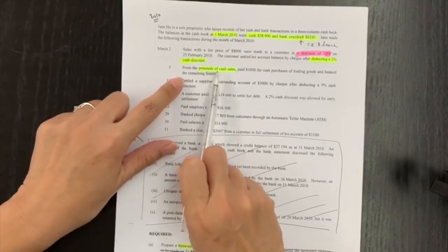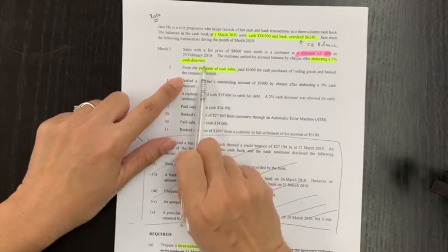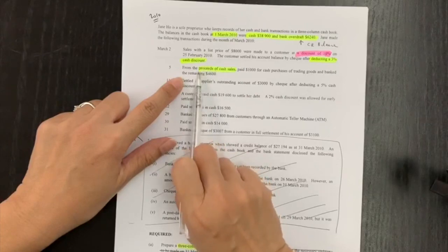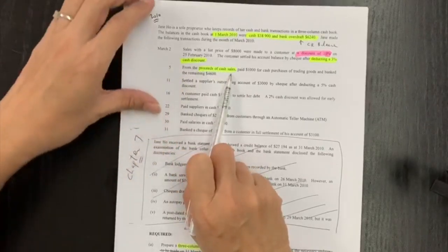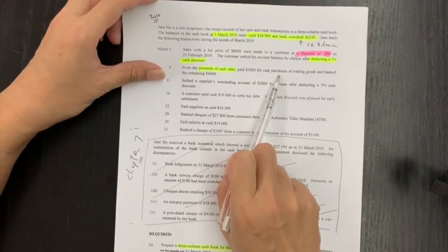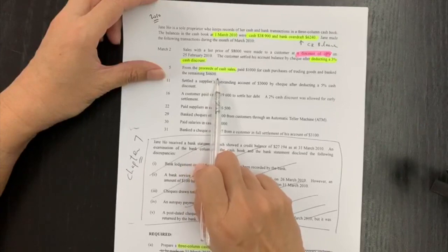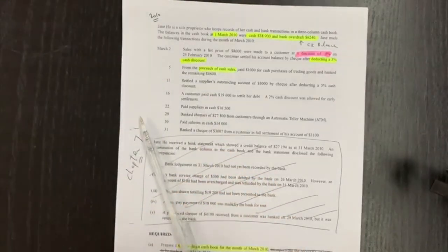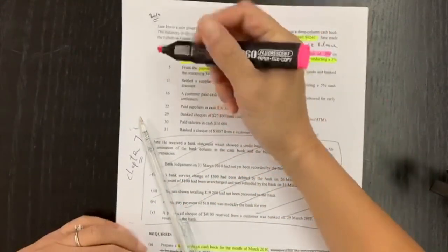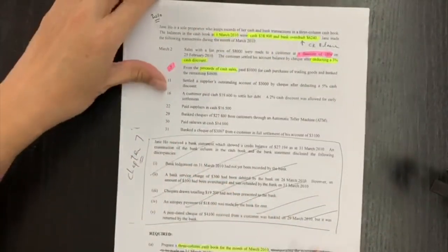Now here is a new term for you: from the proceeds of cash sales. So what is the meaning of proceeds? Proceeds means money received from cash sales. Okay, so that is pay 1,000 for cash purchases of trading goods and bank the remaining 4,600. Now this is a difficult transaction, I think, in this question, so I'll give a highlight to that. Okay, and then we do analysis step by step.